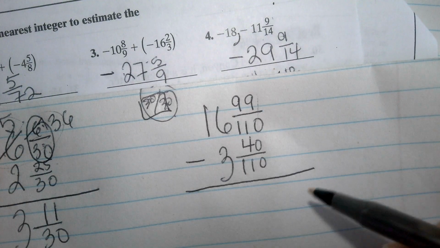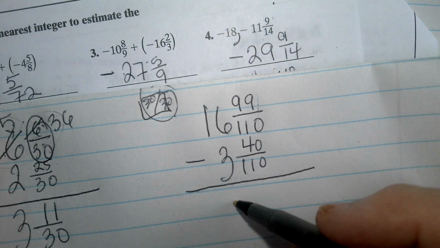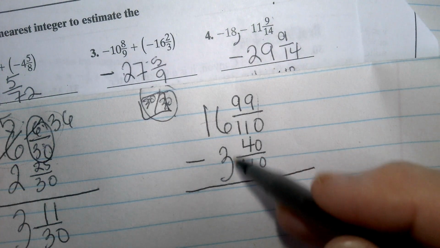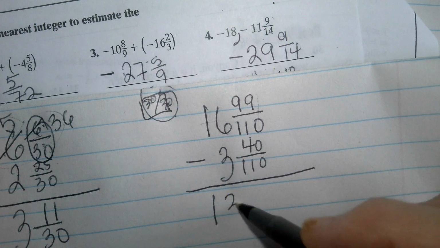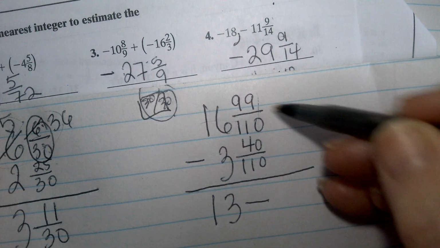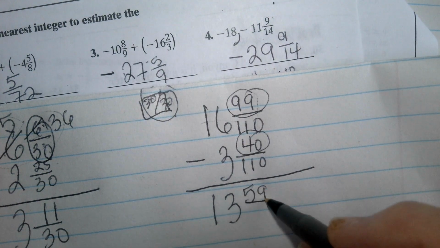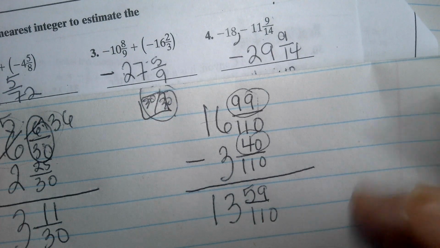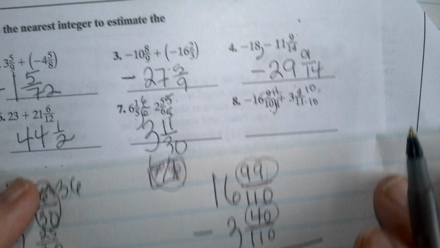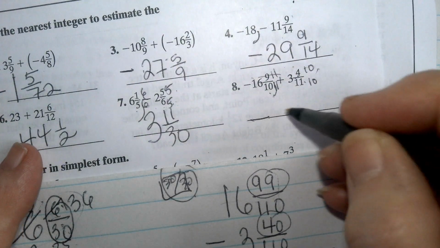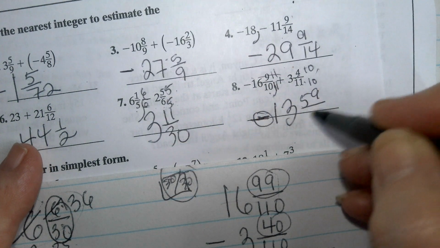So what is this going to be? Well, first let's get the fraction. It's going to be 59 over 110. Oh, wait. Is that going to be 13? Yeah, it's going to be negative 13. And then this is going to be 99 minus 40 is 59, which is a prime number over this. And then did we have more negatives or positives? Negatives. So it is going to be a negative 13 and 59 over 110.